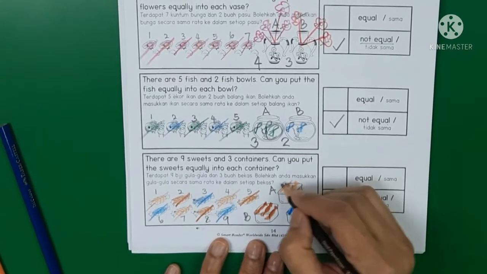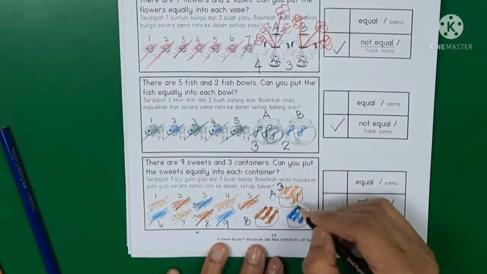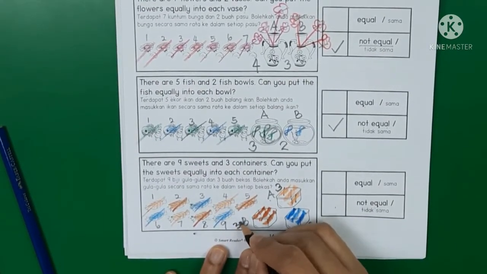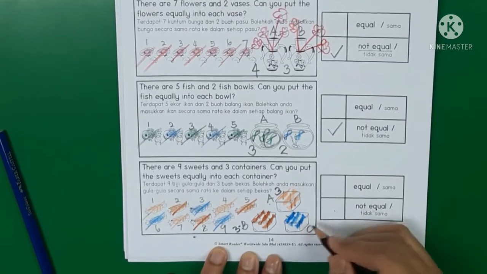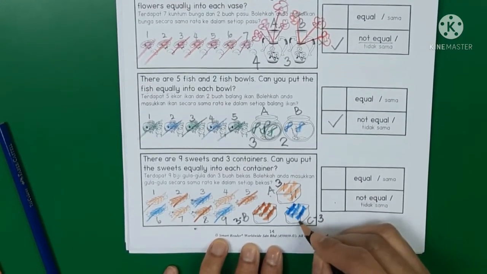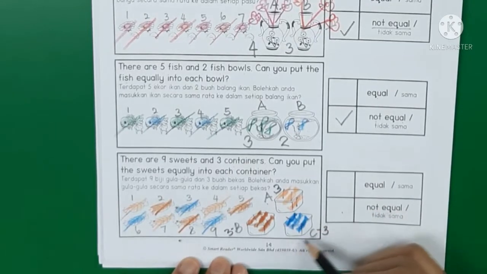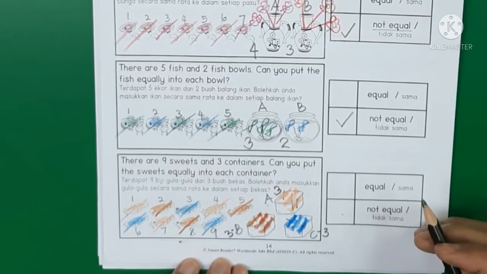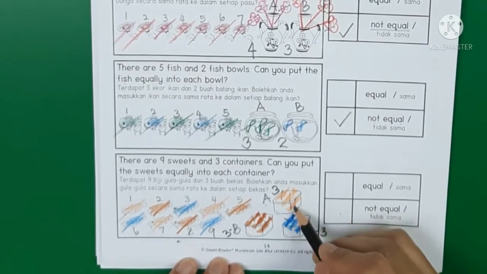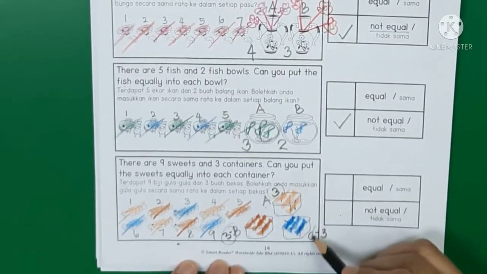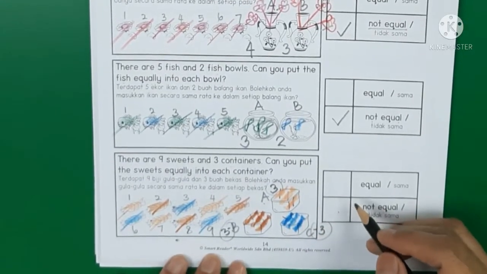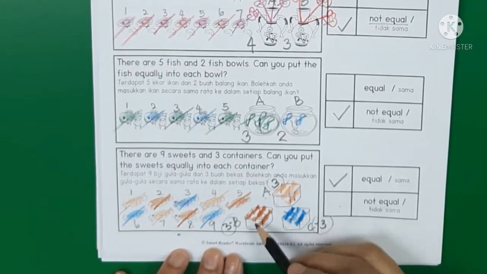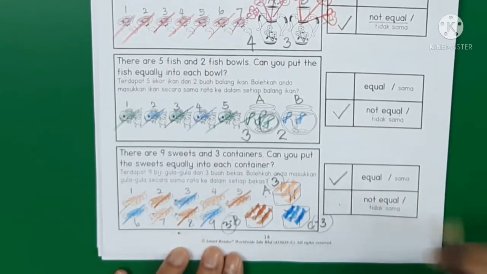1, 2, 3. 3 in container A. 1, 2, 3. 3 in container B. 1, 2, 3. 3 in container C. So, do we have equal number of sweets in each container? Yes, each container will have 3 sweets in it. So, the sweets are equally distributed to all the 3 containers. Equal.